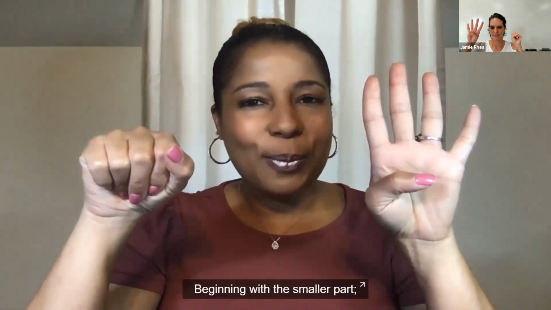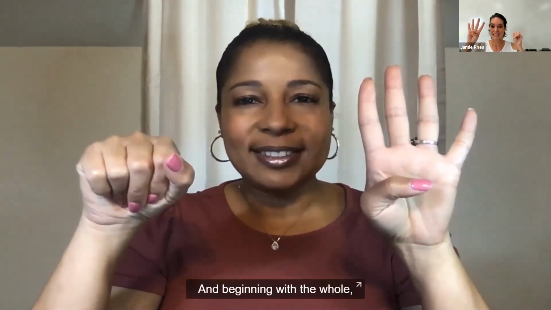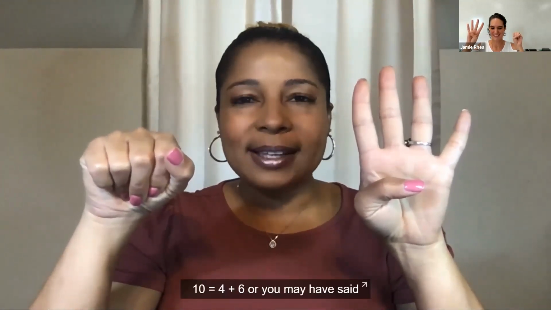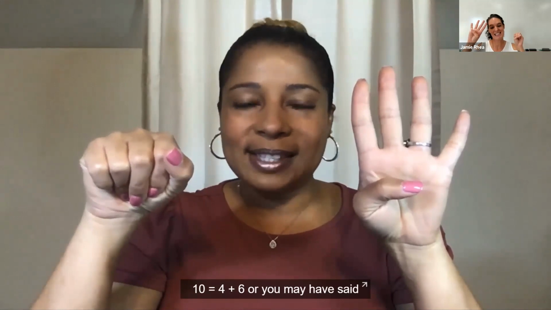Beginning with the smaller part. 4 plus 6 equals 10. And beginning with the whole. 10 equals 4 plus 6. Or you may have said 10 equals 6 plus 4.